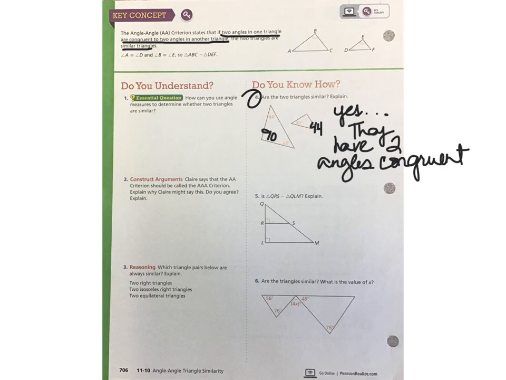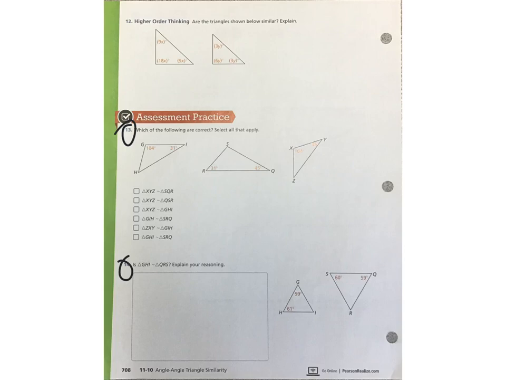Now let's try just 2 more questions together before you get to work. Skip over to questions 13 and 14. Which of the following are correct? Select all that apply. So taking a look at those 3 triangles, see if you can determine which triangles are indeed similar.